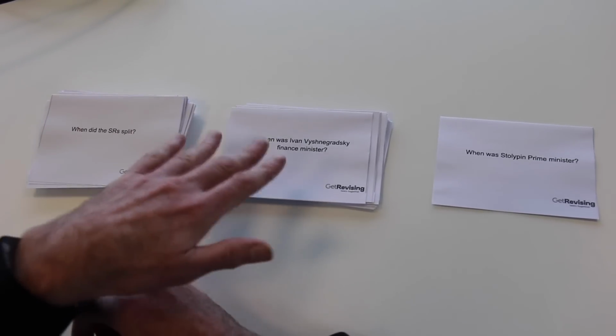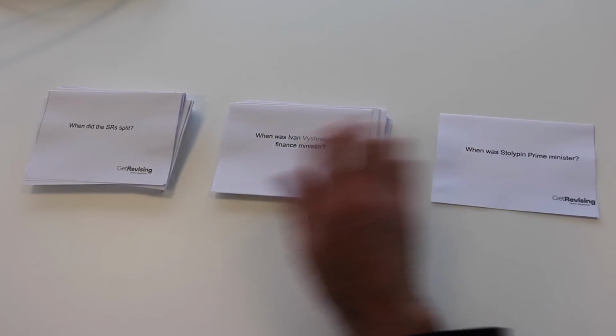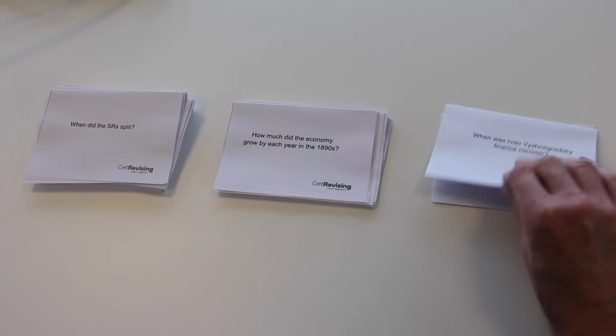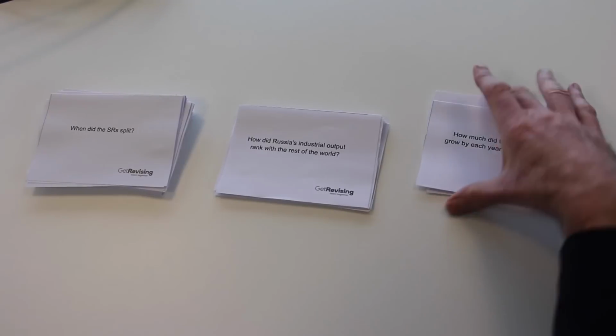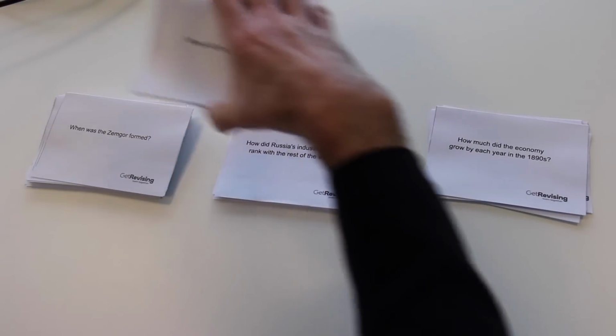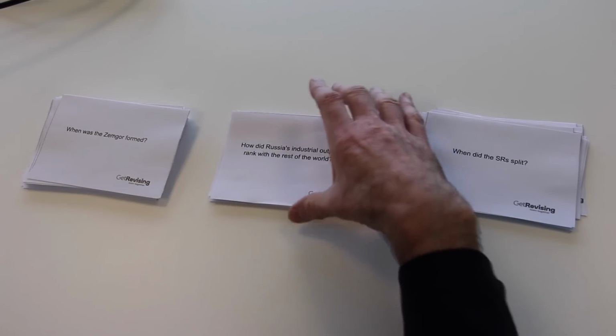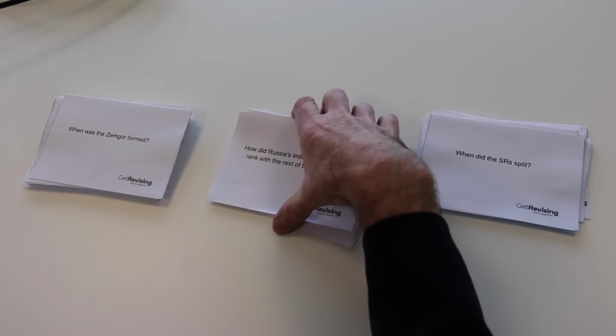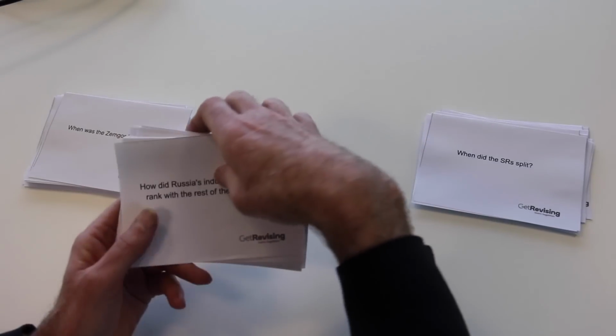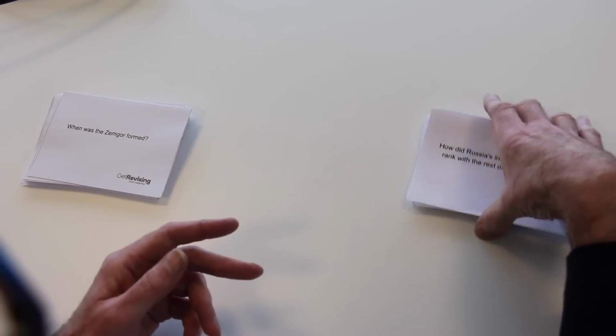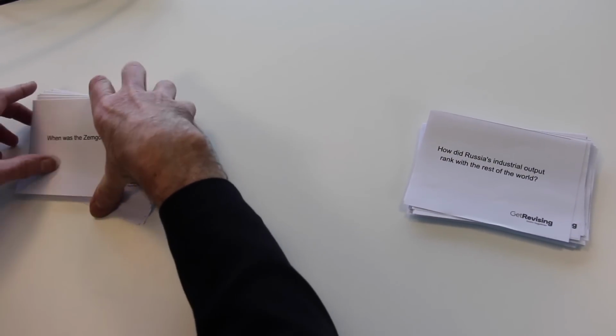So the aim of my revision with these flashcards is to gradually move my second pile over to my third pile, my first pile into my second pile and into there. So that once I've answered every question at least twice or possibly more times correctly, it's going to end up in that third pile.